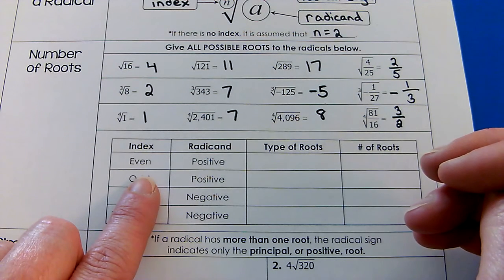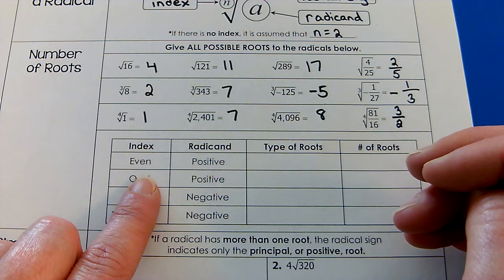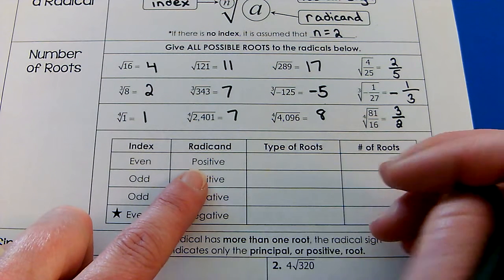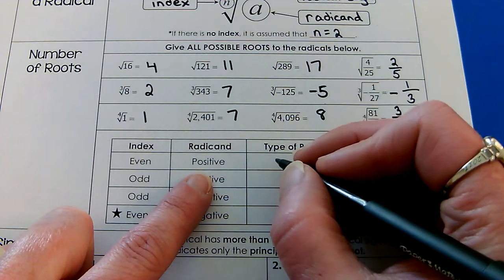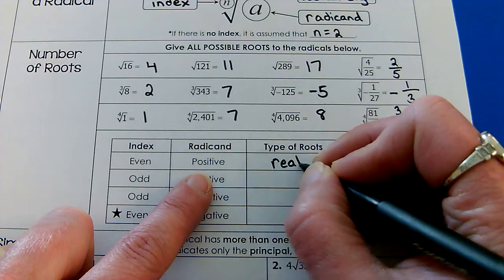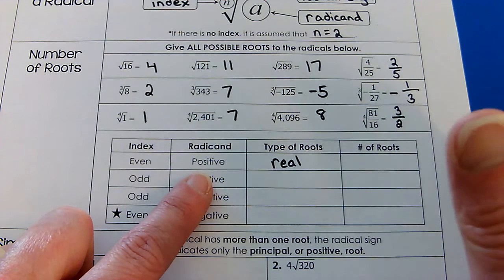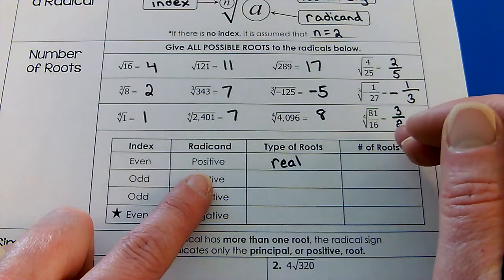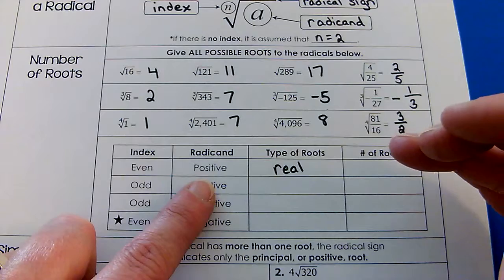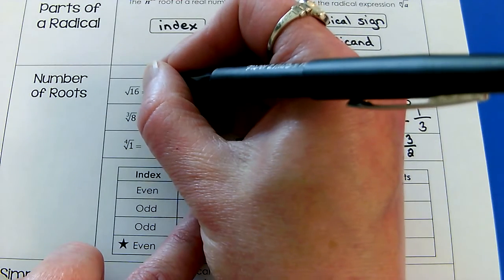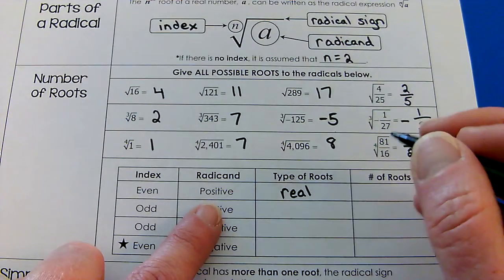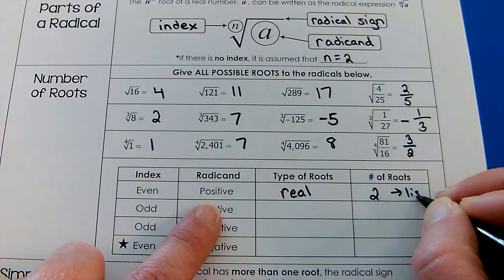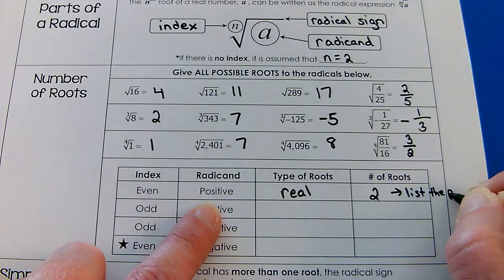So, if the index is even, a square root or a fourth root, and our radicand is positive, we are going to get real answers. And technically, if we really think about it, we could have had two options there. For each one of these, technically, we could have a plus or minus, so there's two. We only list the positive answer.